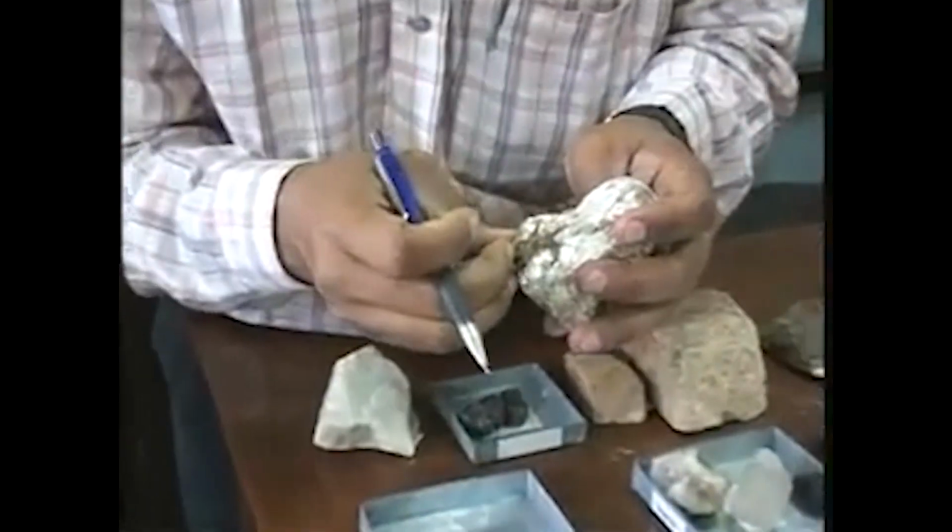And in fact, some of the flakes are coming out from this and coming into my hand. Let me see whether I can get some flakes out of this one.